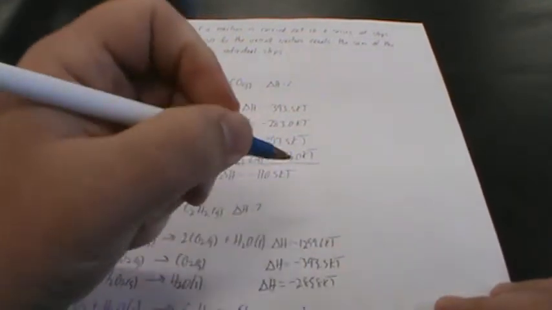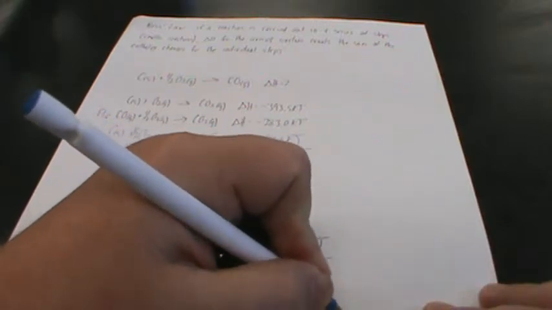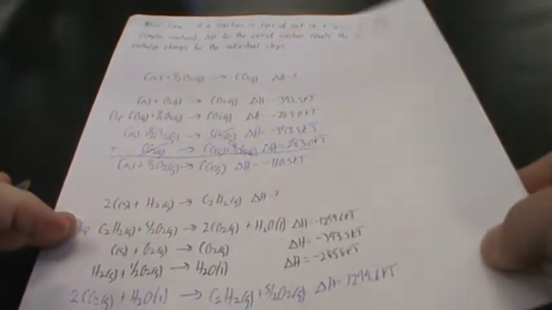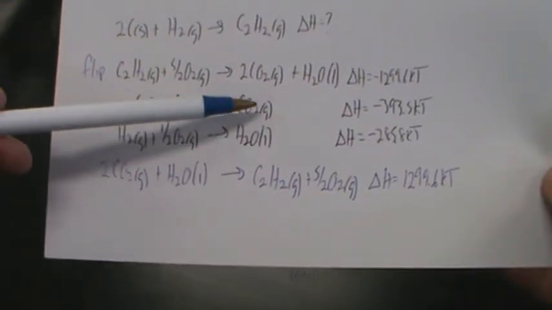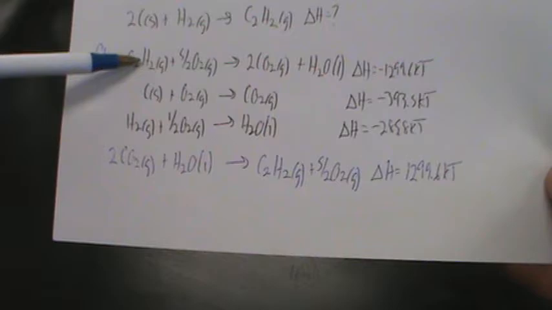And when we flip it, our change in enthalpy changes sign. So now we have a positive 1299.6 kilojoules. Now if we look at our second reaction, we have carbon as a solid plus O2 yields CO2. In our overall, we do have carbon as a solid, but it has a coefficient of 2 in front. This is the only one that has carbon as a solid by itself. The other has C2, which is carbon, but not as carbon by itself.